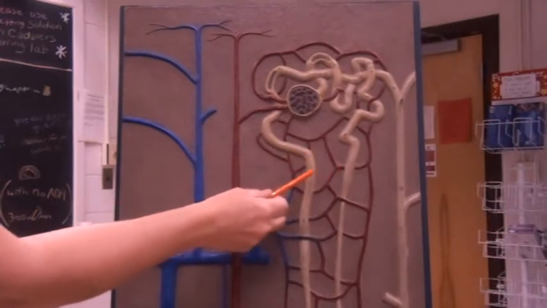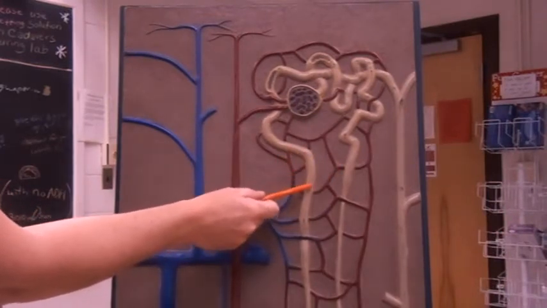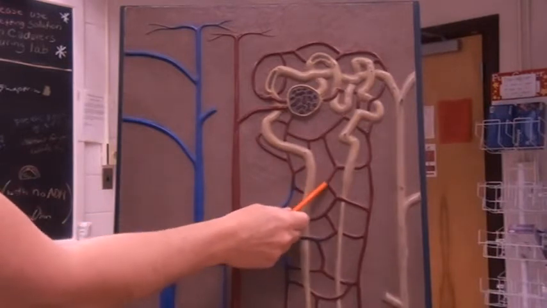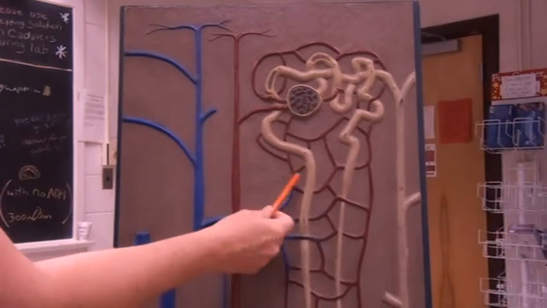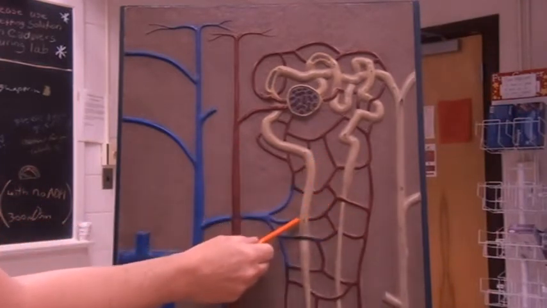And so substances that are reabsorbed back into our body, that move from renal tubule into our blood vessels and then are recaptured by our body, that's how that's done. It's through this peritubular capillary network.